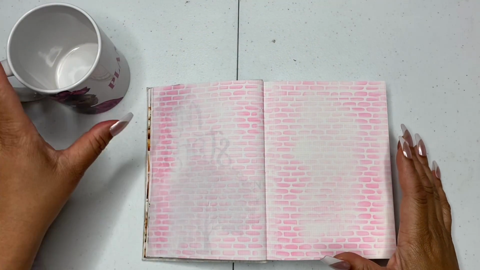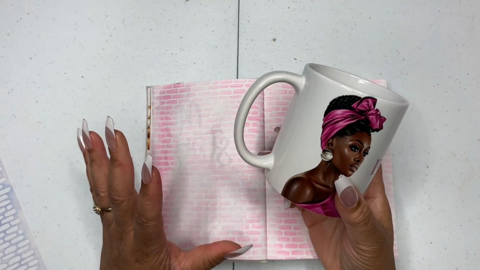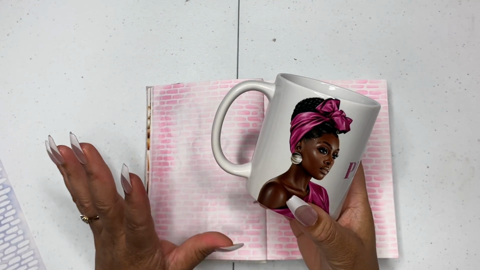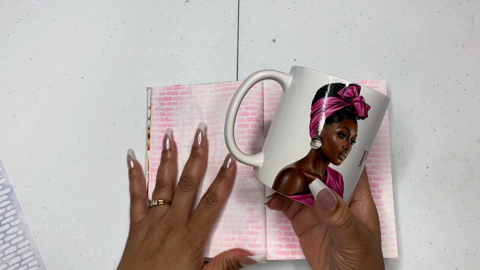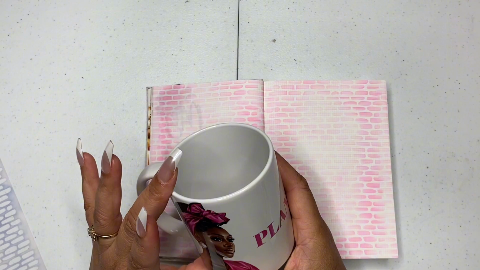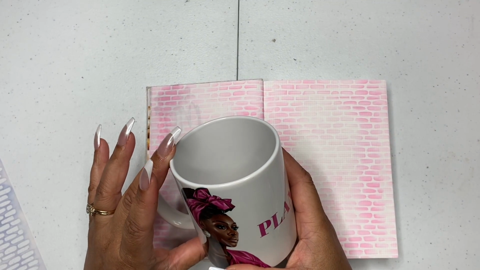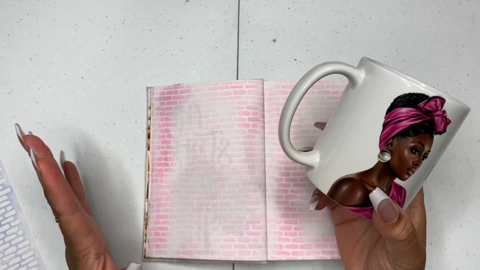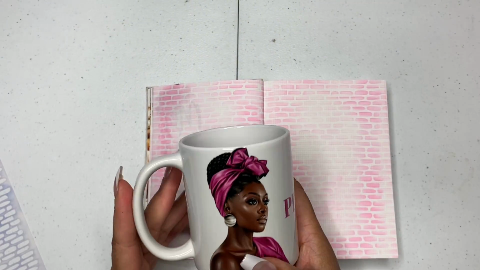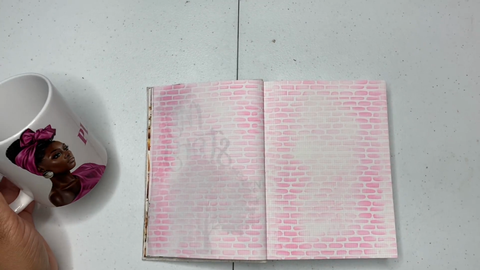So y'all, what I want y'all to do is look in your house and see what inspires you. Is it a notebook? Is it a creative doll? Is it a mug or a saying or anything that really inspired you? And then you just get all your supplies together. So I wanted to create this.